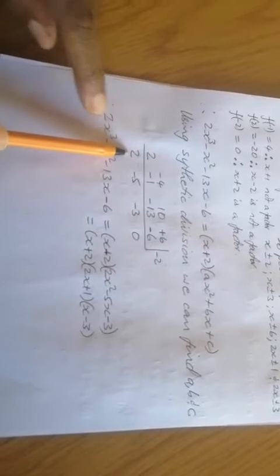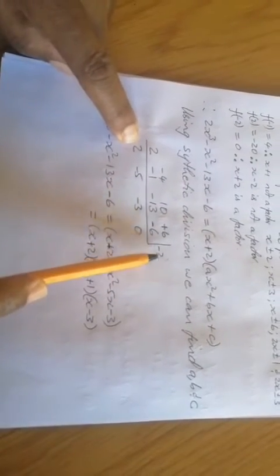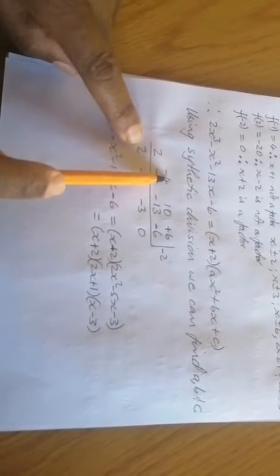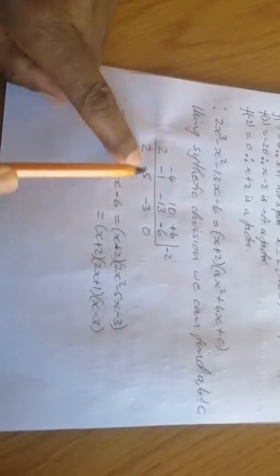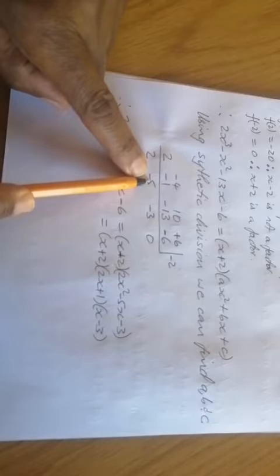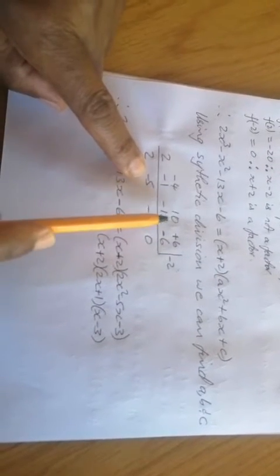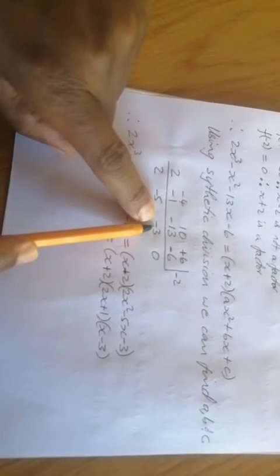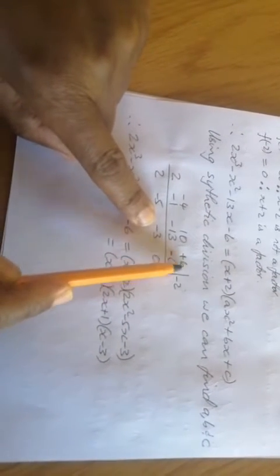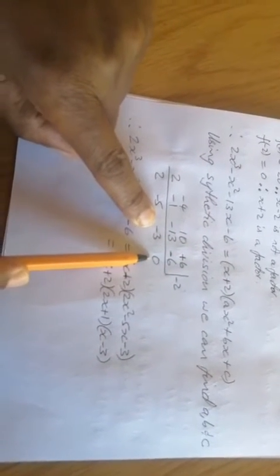Then the process is we drop down the 2. Then 2 multiplied by that, we get minus 4. Then we add these two, we get minus 5. Then this times that, we get plus 10. We add these two, we get minus 3. This times this, we get plus 6. So this plus this is 0.